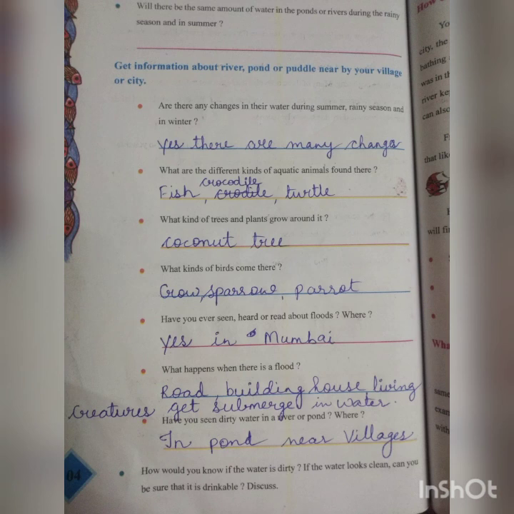Have you ever seen or heard about floods? Yes, everybody has heard about the floods. It came everywhere, like in Kerala, Surat also, in Mumbai. So you can write your own answer also, and you can write my answer also. Now what happens when there is a flood? So usually when the flood comes, roads, buildings, houses, all the living creatures, that is human beings, animals, all get submerged in water.